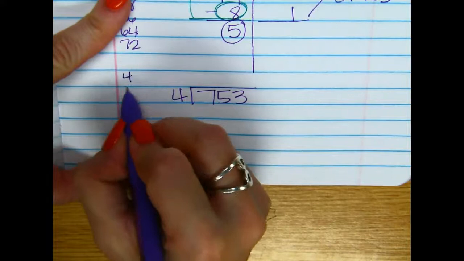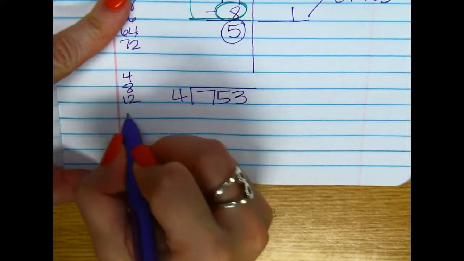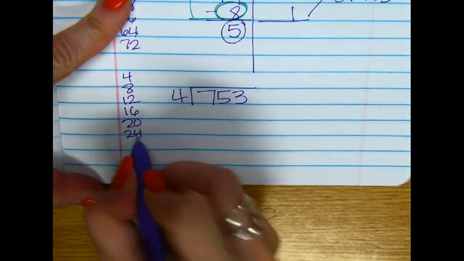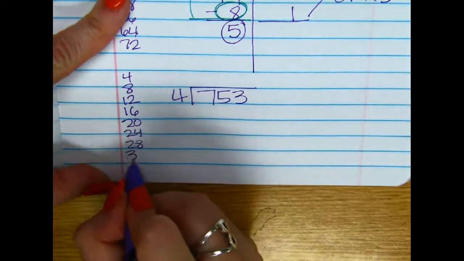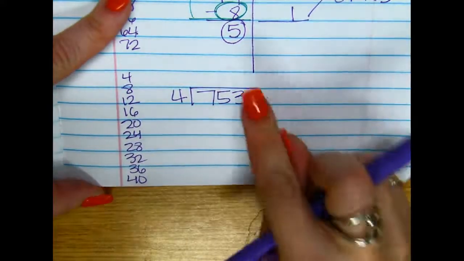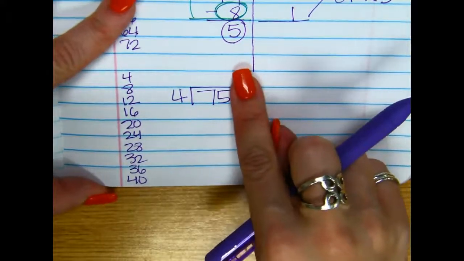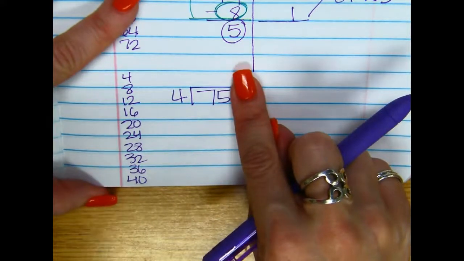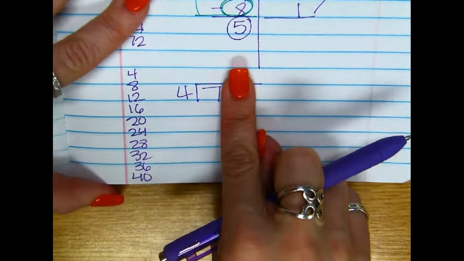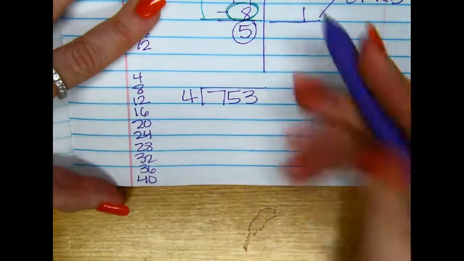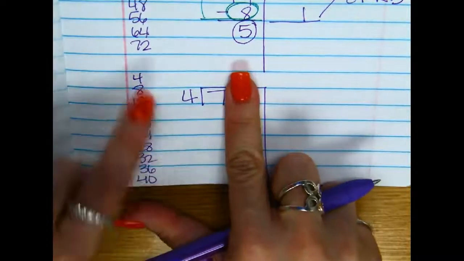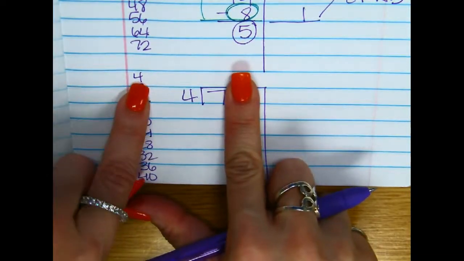So we have 4, 8, 12, 16, 20, 24, 28, 32, 36, and 40. Okay, well, some of the kids today were saying, well, gosh, you know, we'd have to count by 4s all the way up into the 70s. No, you don't have to do that. Let's think of number sense. Let's take a big chunk out of this. We know that if we have 7, the closest nearby multiple without going past is only 4.